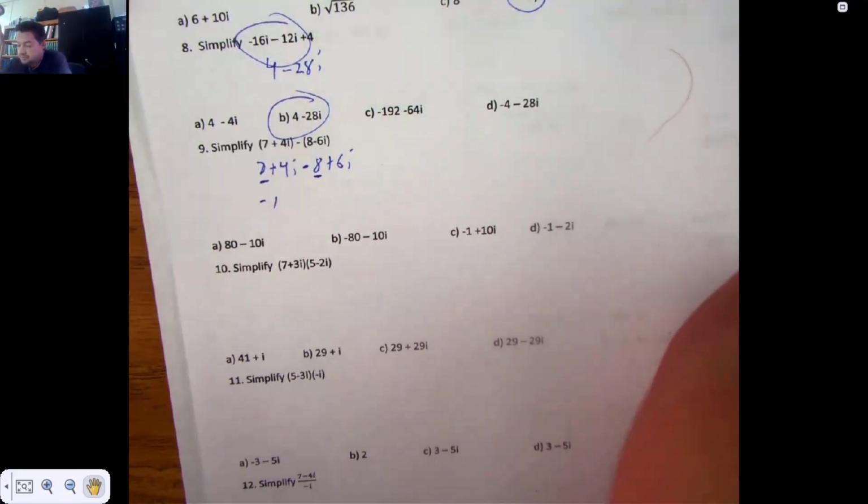I'm going to drop these parentheses. I'm going to distribute my negative, and negative times negative is positive. So I have 7 minus 8. Those are real terms. That's -1. And that was almost enough to finish the problem. Then I have a positive 4i and a positive 6i. That's plus 10i. So choice C.